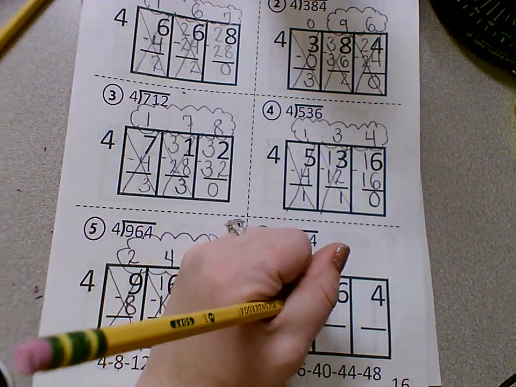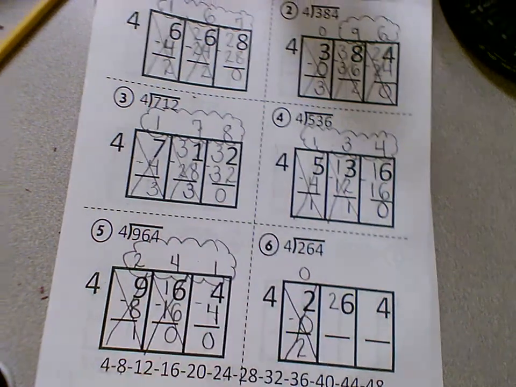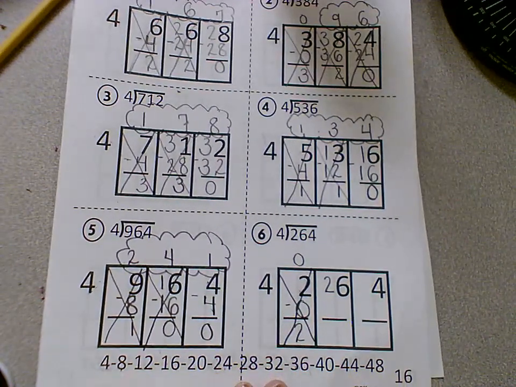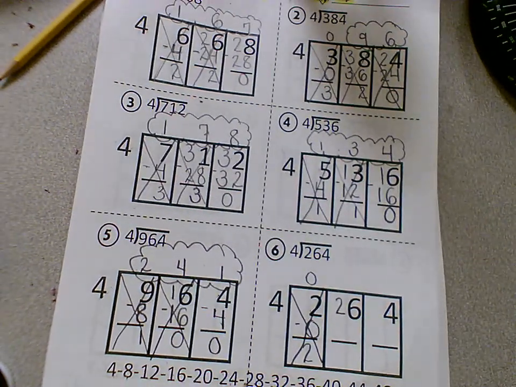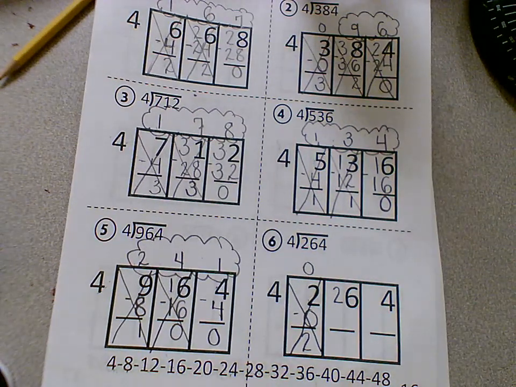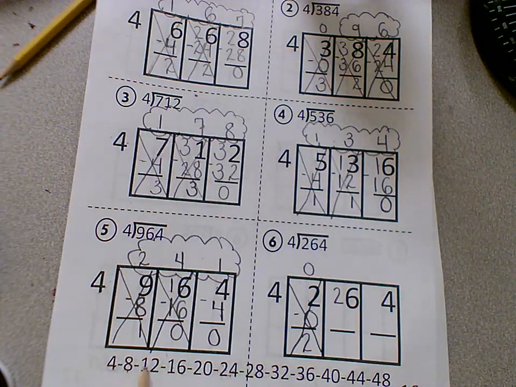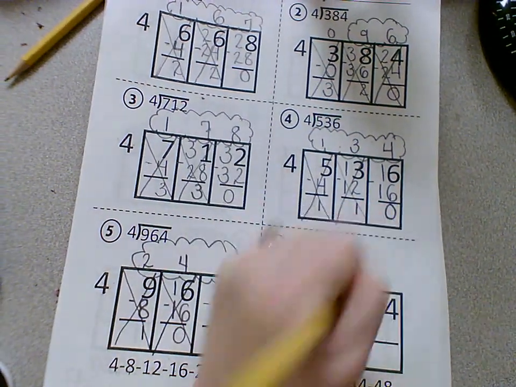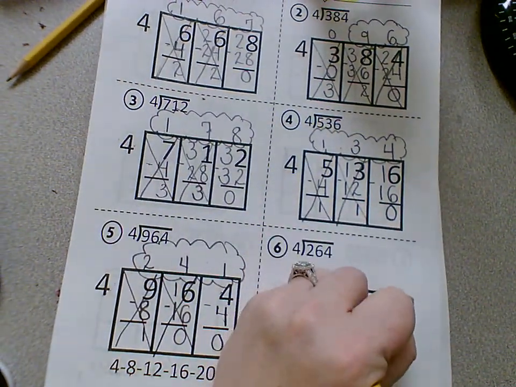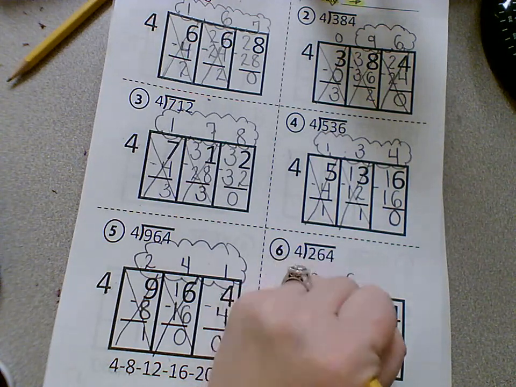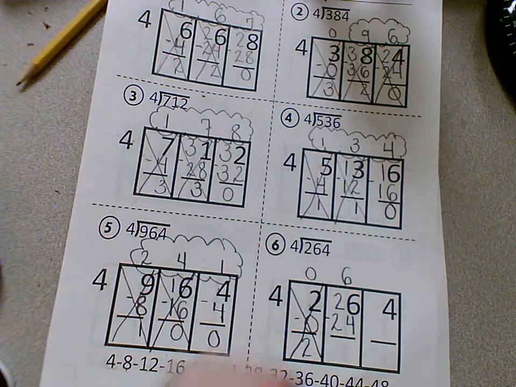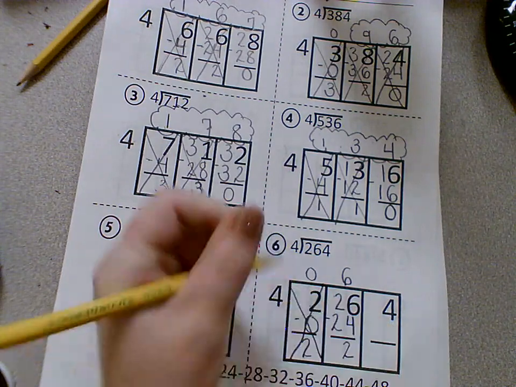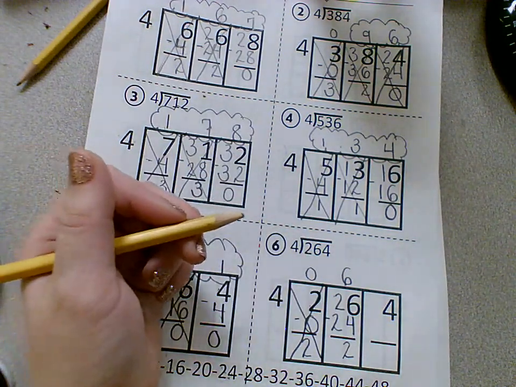Now we have something to work with. Now we're going to do 26 divided by 4. But I don't see 26 on our skip counting pattern right here. So let's go to something close to 26. 24 is close to 26 without going over. 1, 2, 3, 4, 5, 6. 4 times 6 equals 24. 26 minus 24 equals 2. I've checked our work. It looks good.